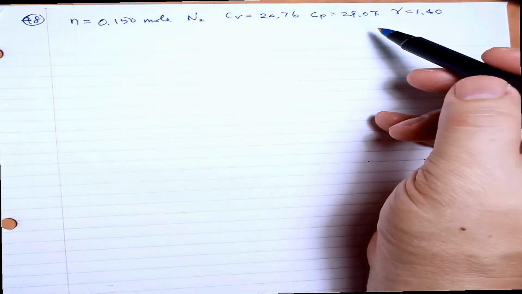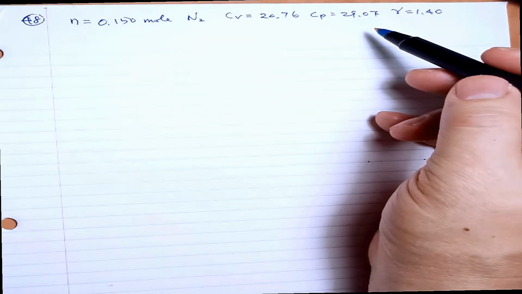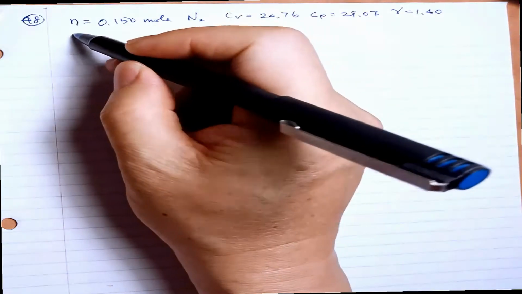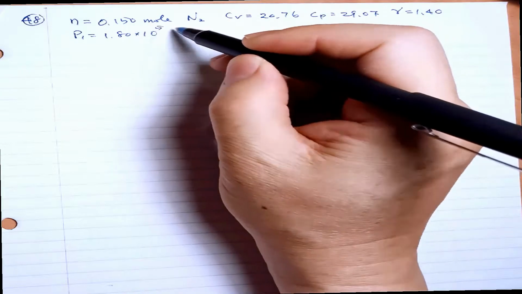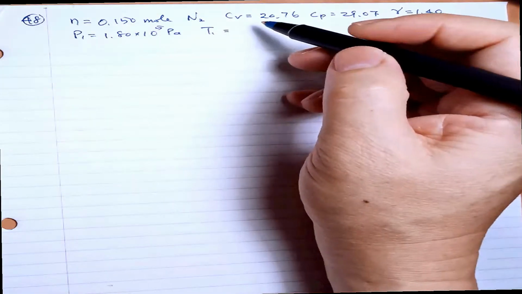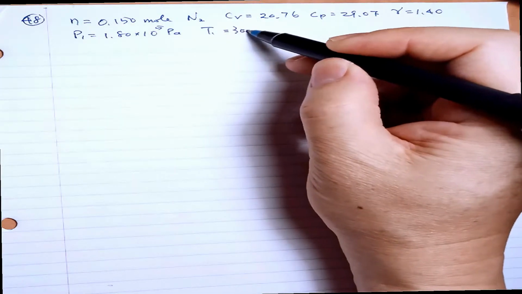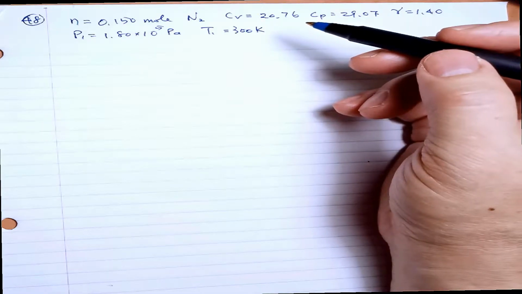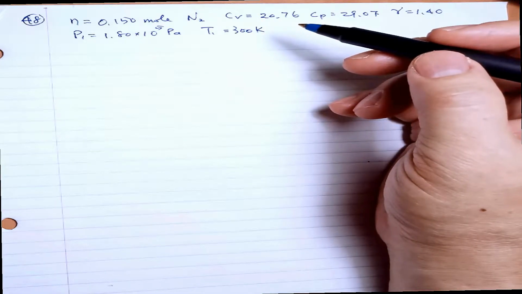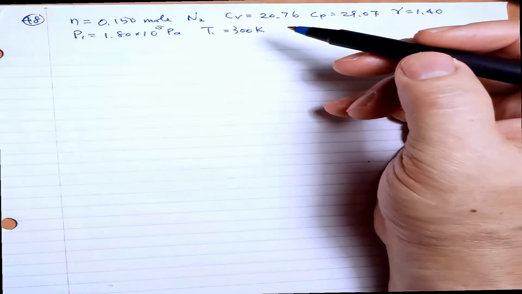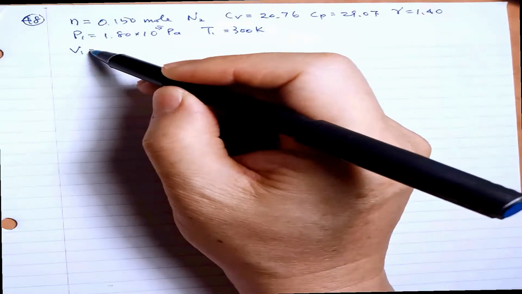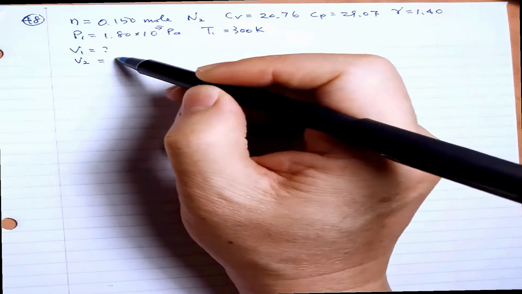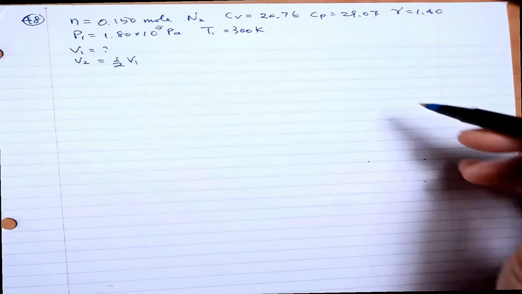So the cylinder with a piston contains that many moles of nitrogen at the pressure P1 of 1.80 times 10 to the 5th Pascal, and at the temperature, T1, of 300 Kelvin. The nitrogen may be treated as ideal gas. So gas is first compressed isobarically to half its original volume. So V1 we don't know, but V2 is 1/2 of V1.